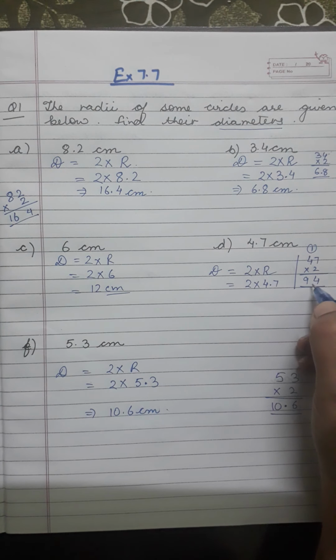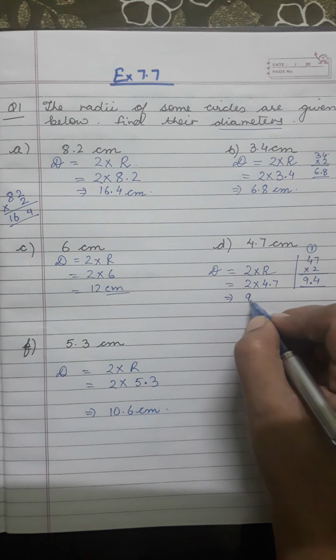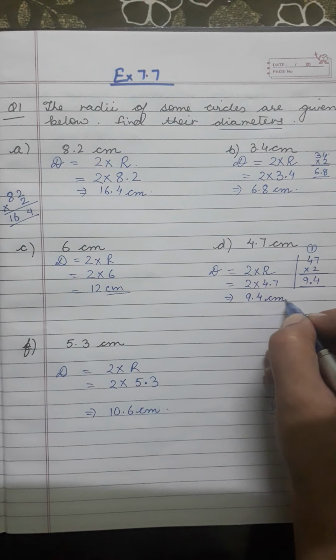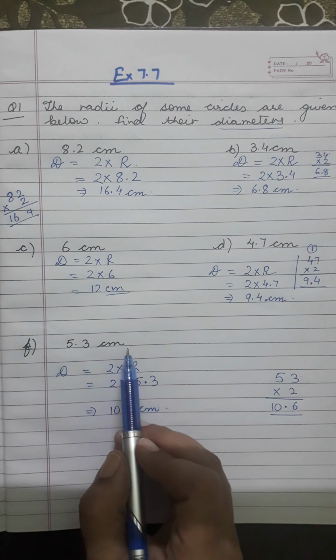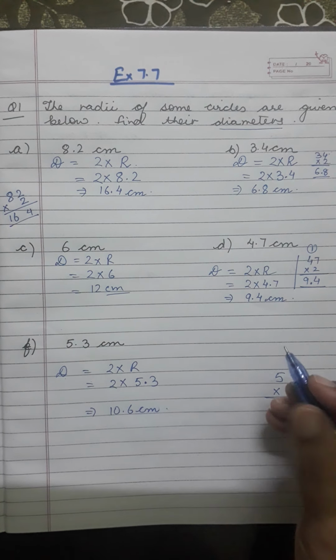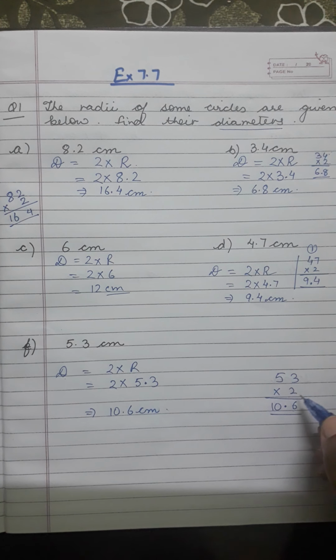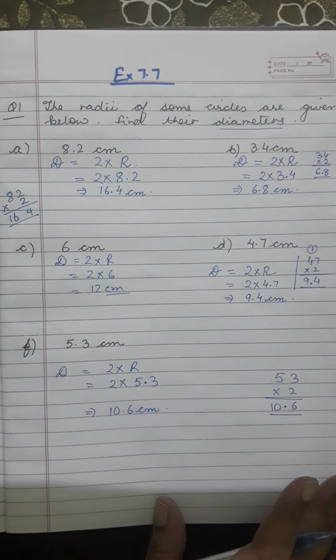So where will we put the decimal? After 9. So what does the answer become? 9.4 centimeters. Similarly, we will solve our F part. It is 5.3 centimeters. So diameter is 2 multiplied by radius, 2 multiplied by 5.3. Now 53 we have multiplied by 2. So 3 2s are 6 and 2 5s are 10. So where will we put the decimal? After 10. So it becomes 10.6 centimeters.